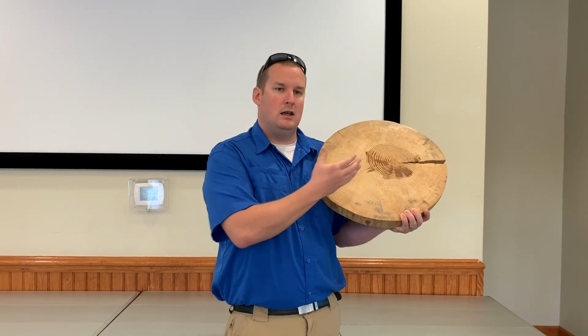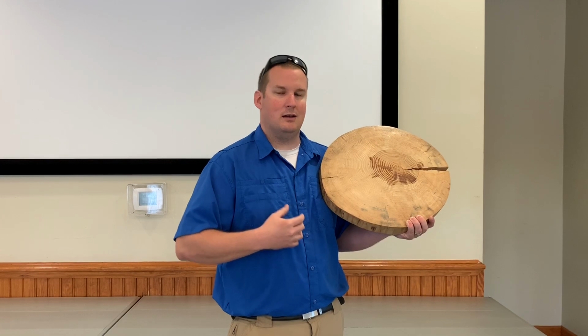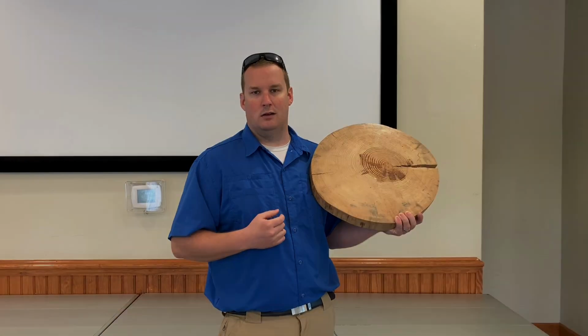So we're going to show you how the increment borer works and how we can drill into a tree, get you an example of what the core sample looks like, and so you can count the rings of a living tree.